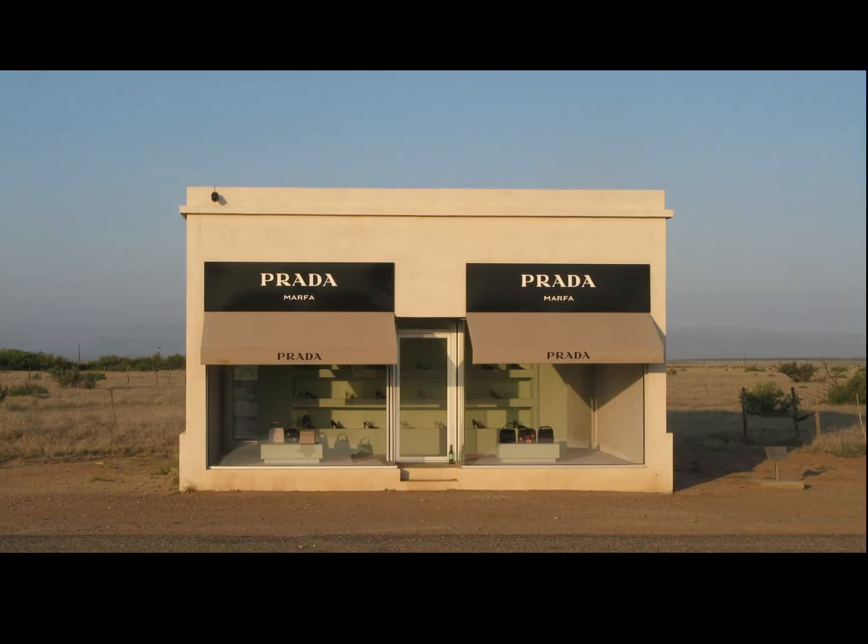Okay, and then they plopped down a Prada store in Marfa, Texas in 2005. This is Elmgreen and Dragset's work in Marfa. And I don't think you can buy anything inside. I think it's just a kind of facade of a Prada store, which is humorous in a way because in this small town in Texas, I suspect most people don't buy Prada products. Okay, that's good.